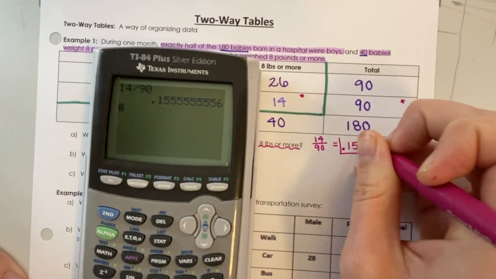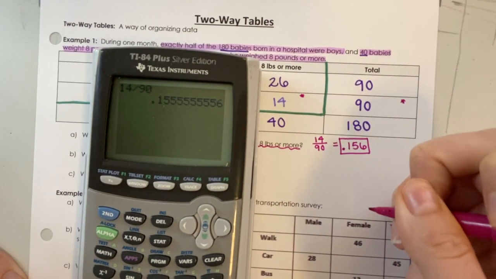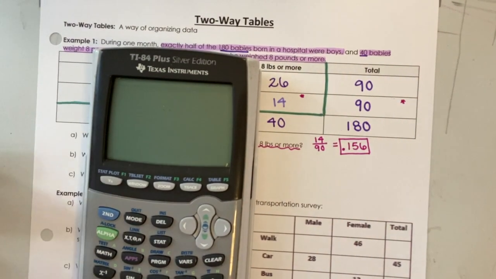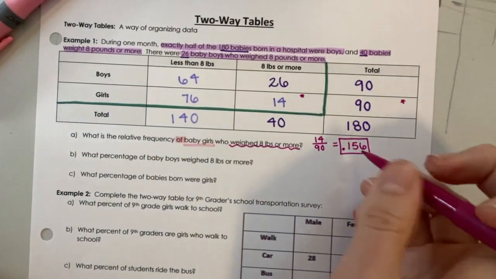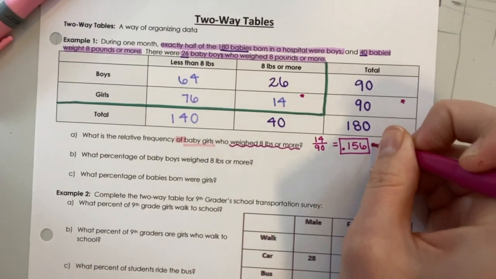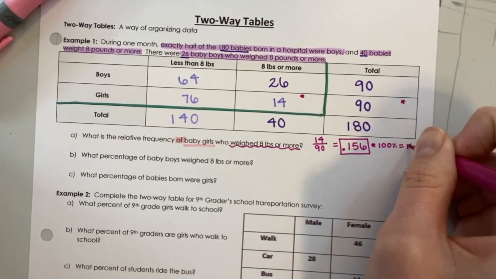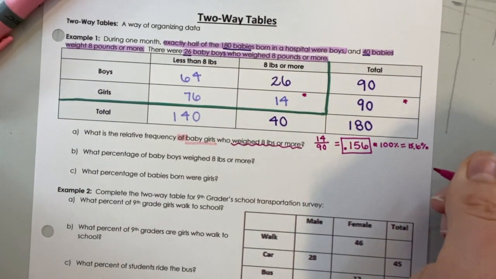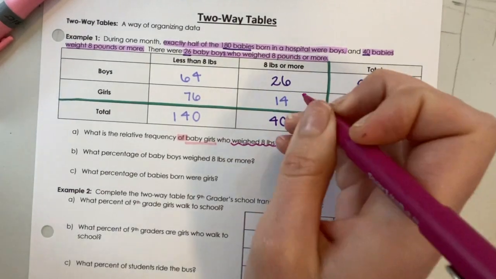So that is telling me that 0.156 of every baby girl weighed 8 pounds or more. That doesn't really work because you can't have part of a baby weighing that much, but nonetheless, that's how we're trying to explain it. If you multiply this by 100%, it makes a little bit more sense. That gives me 15.6%, which is just telling me that of the baby girls born in the hospital, 15.6% of them weighed 8 pounds or more.